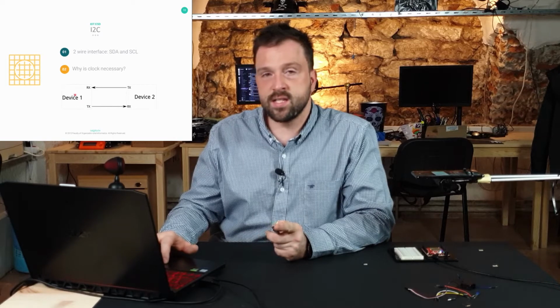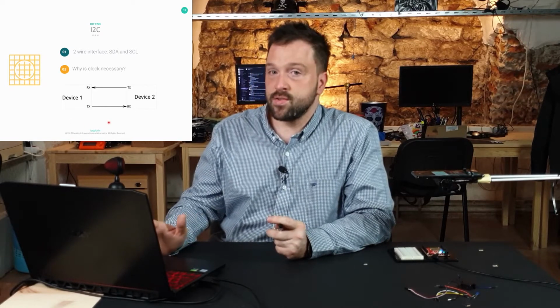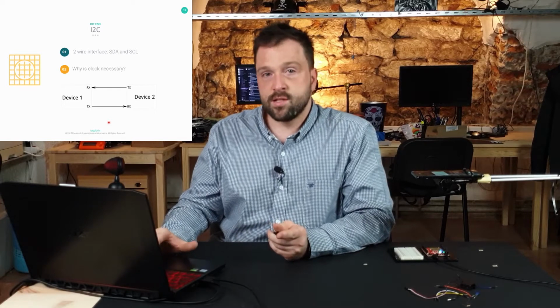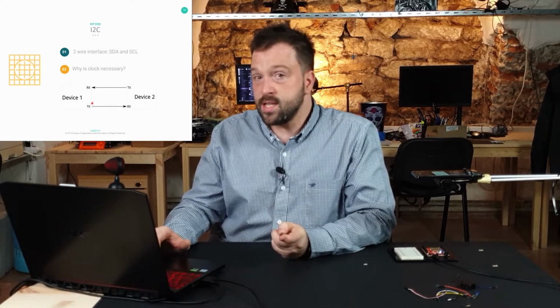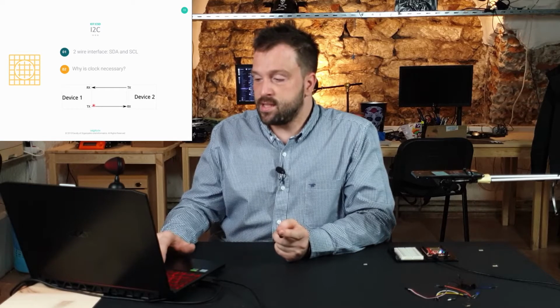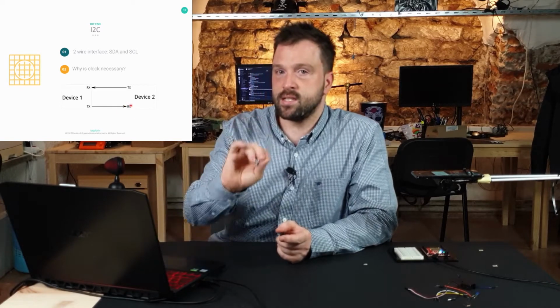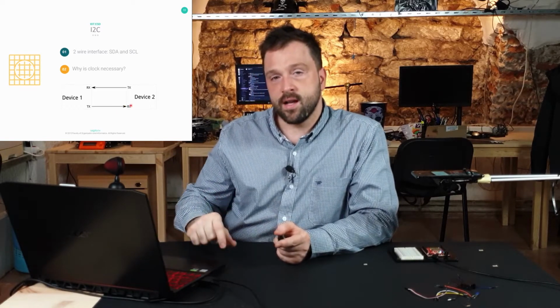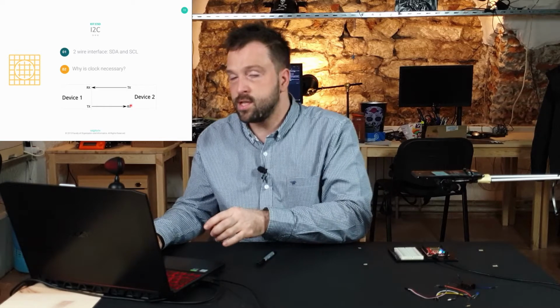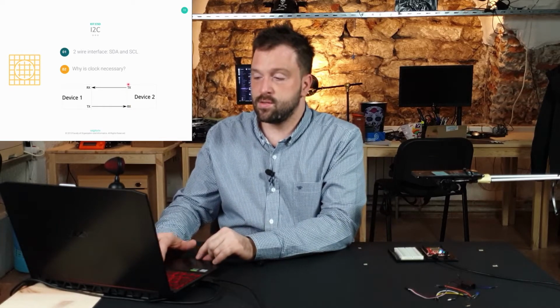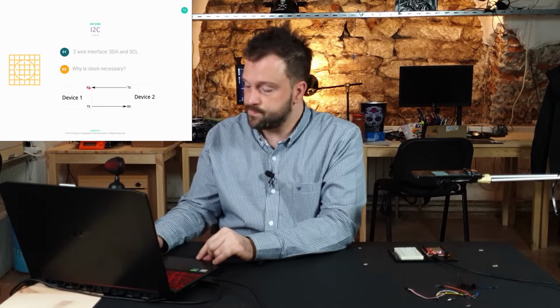So once all devices can hear the rhythm, they can synchronize their writings and readings, so the communication would be possible. The worst case scenario would be that I send the data and device 2 misses this data by not reading at the exact time. That's why we need a clock telling devices when to read and when to write, so they can speak to each other. Of course, this works on the other line as well. So this is a simplified version of the I2C protocol, and I will not cover all of it, just the basics.